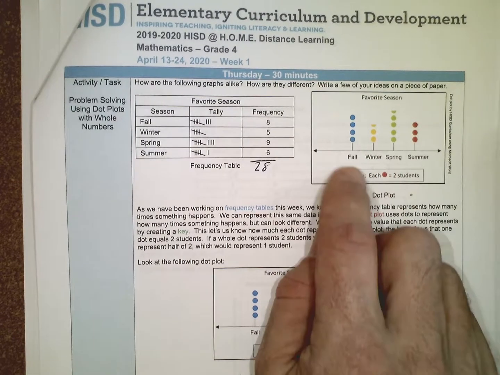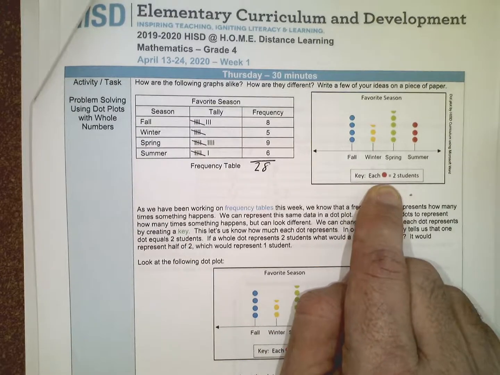Okay, in each case, they're giving us dots, but they have to tell us what each dot represents.